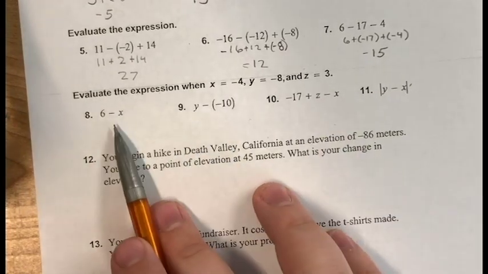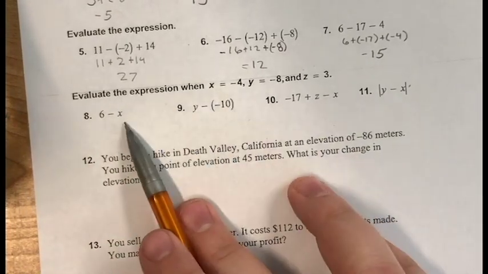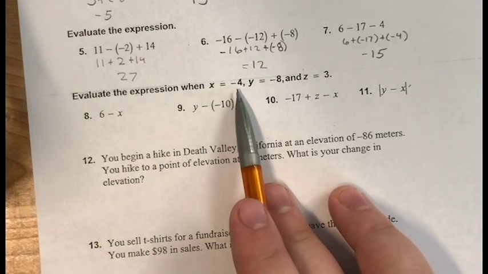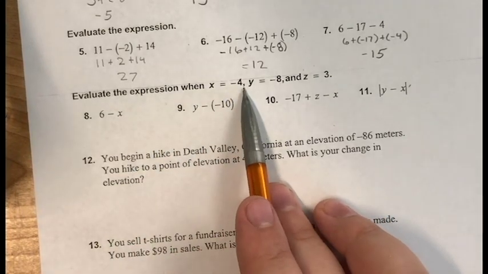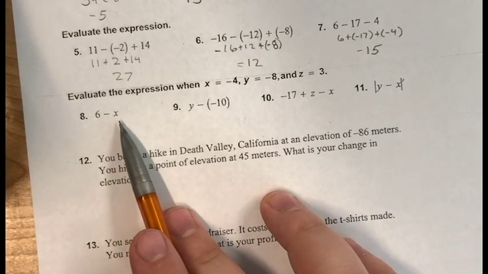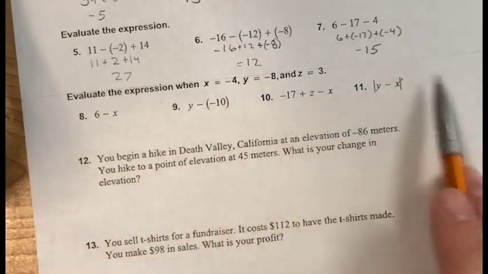Now remember, what you're doing is you're taking this variable and you're replacing it with the number. So in this case, it says x is equal to negative 4. We'll put negative 4 in the place of x. All right, so why don't you work on these?